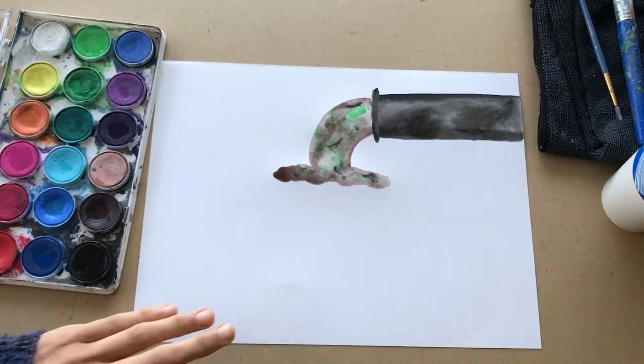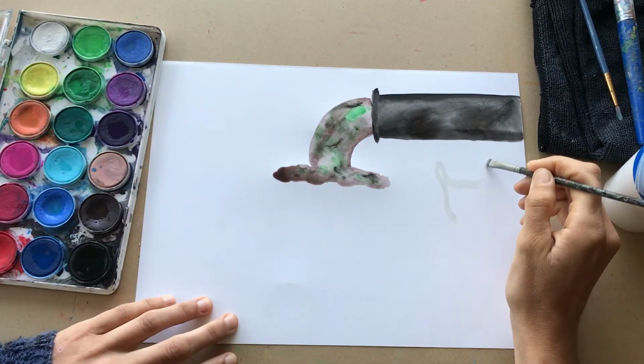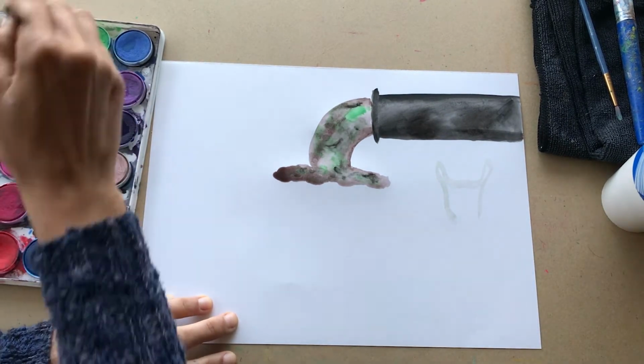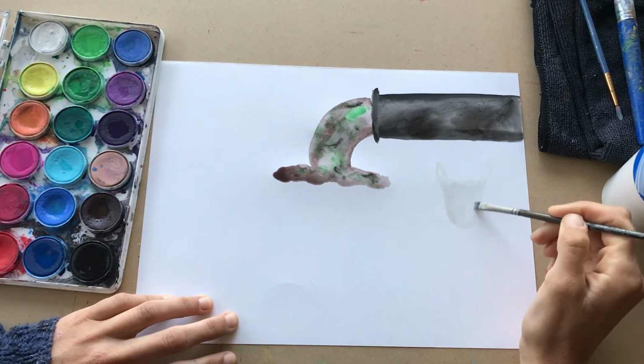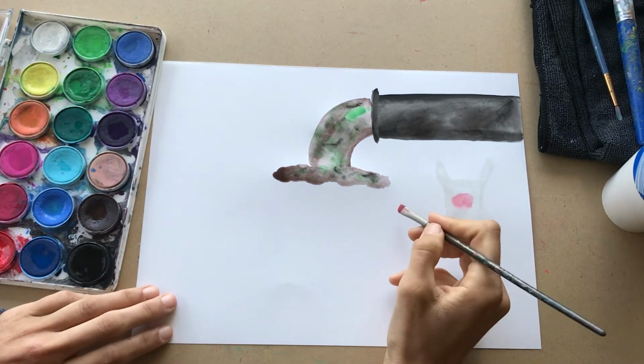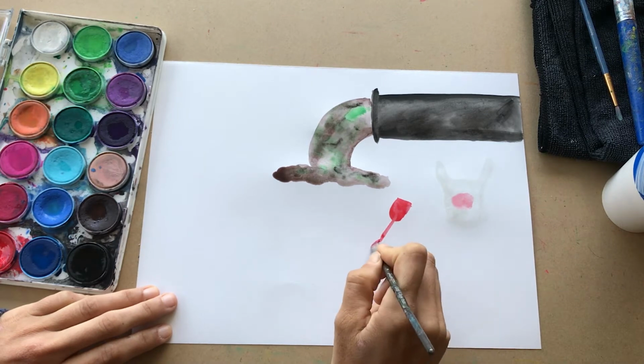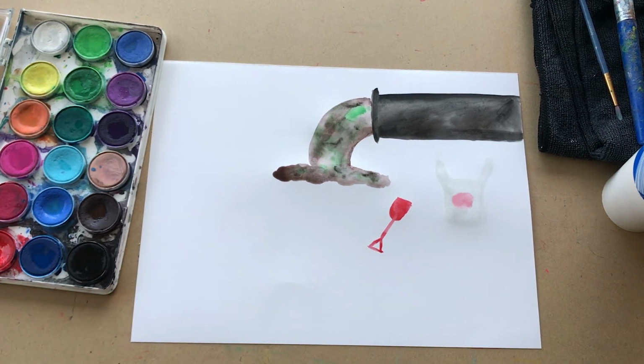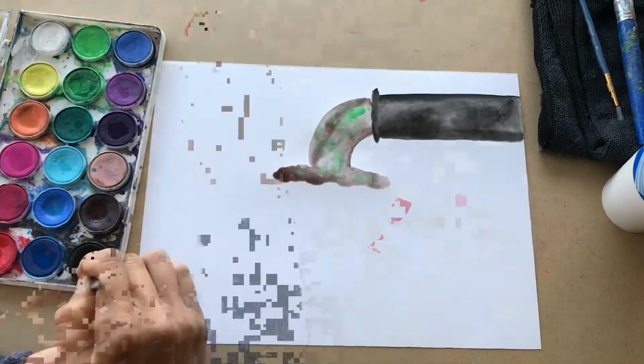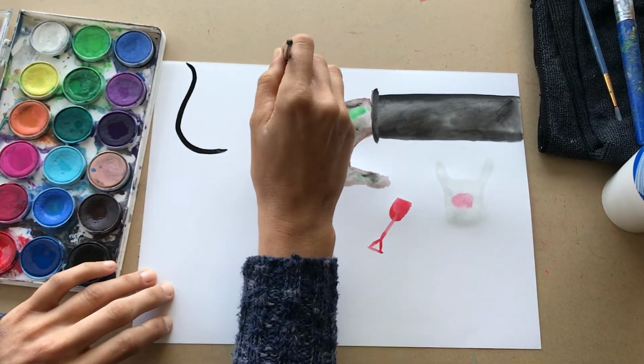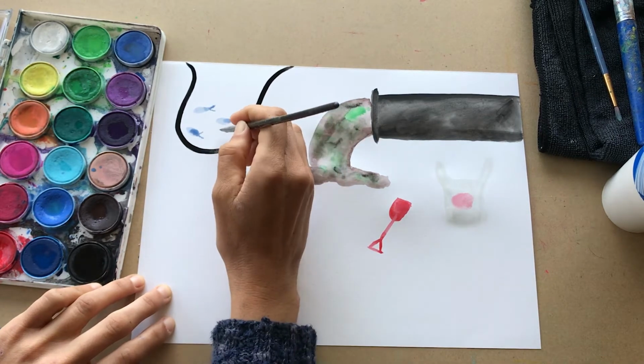There we go. Now I'm using white watercolor paint to make a plastic bag that will end up floating through the water. Sand toys from the beach often end up in our oceans when people forget to bring them home. I'm also going to paint a large fishing net with some colorful fish inside.